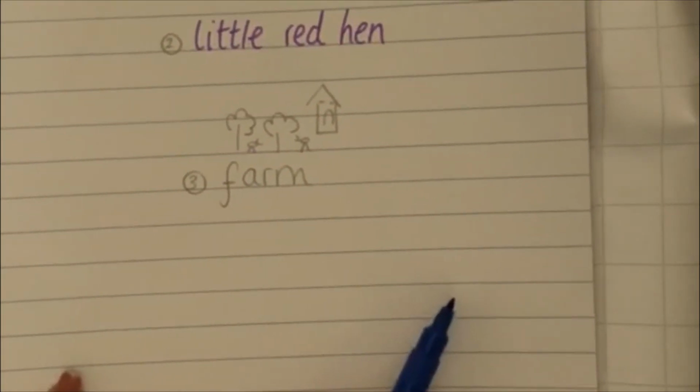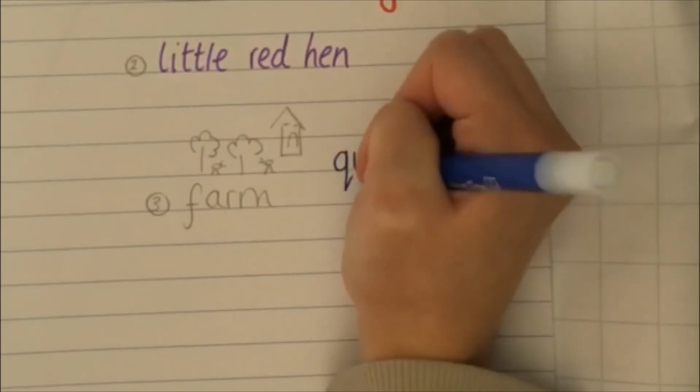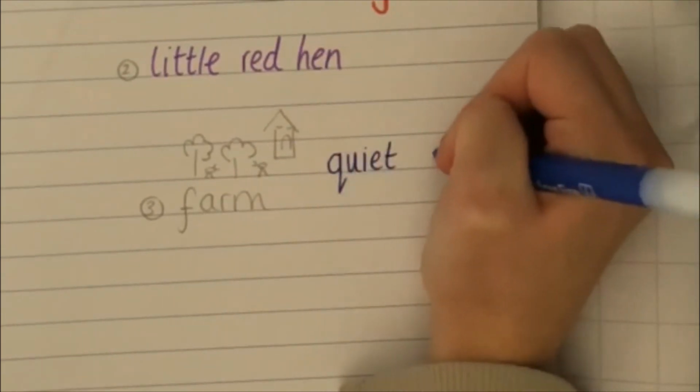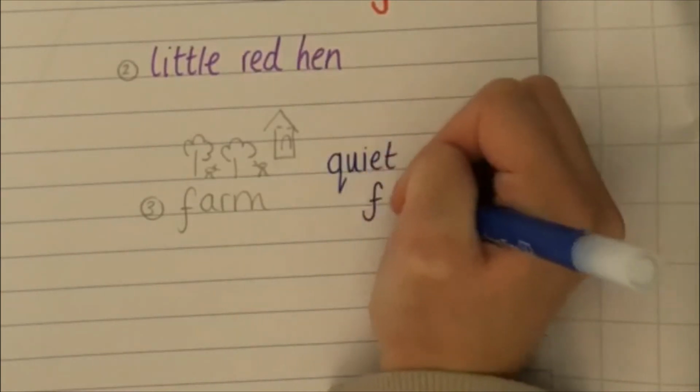So I am going to write a quiet, small farm.